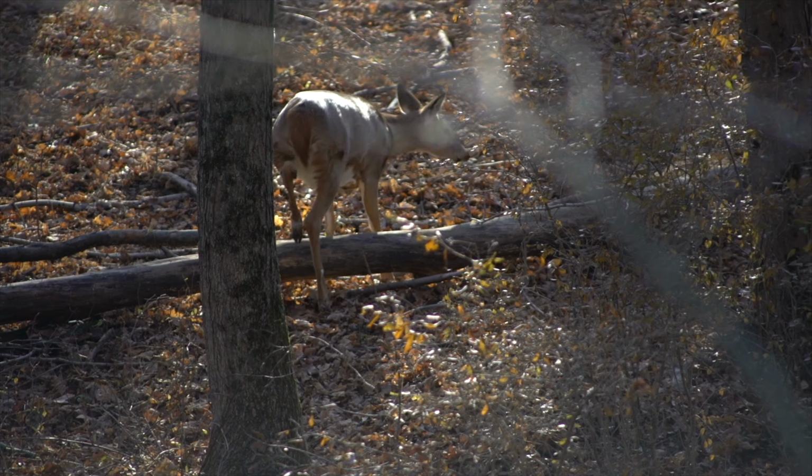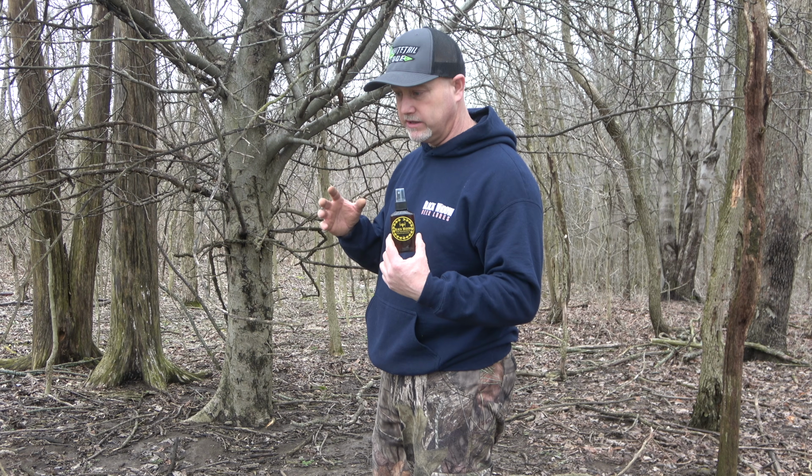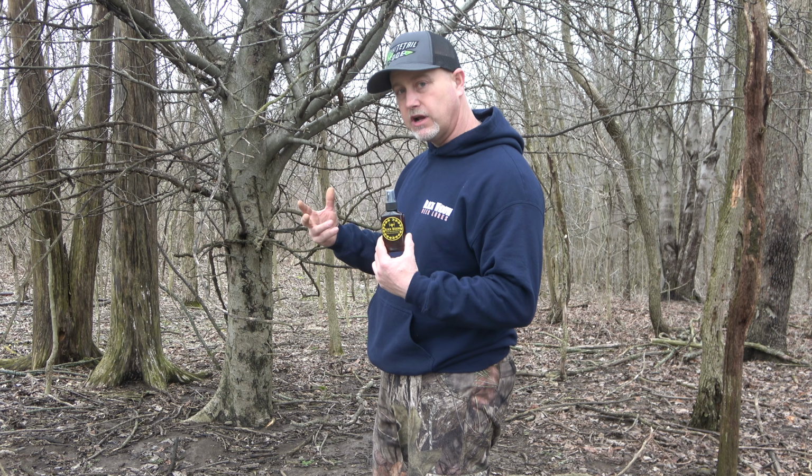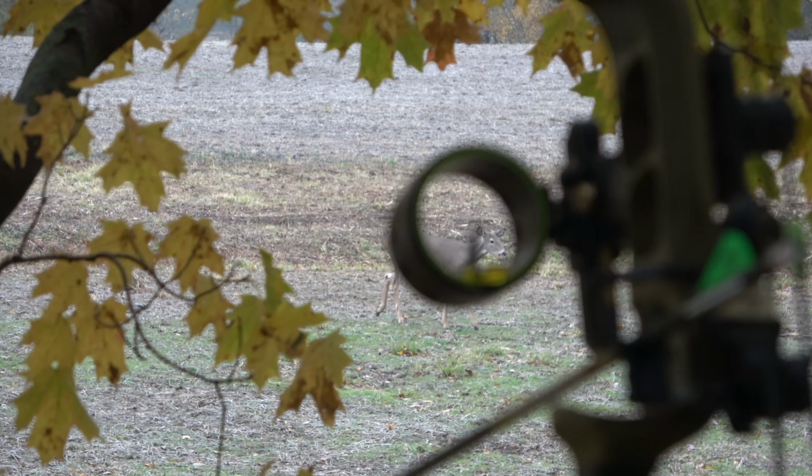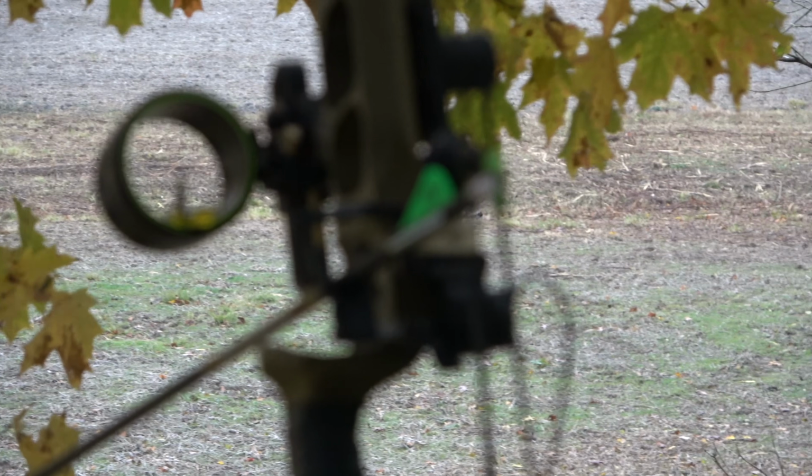Well, if she feels like she's got competition from another big adult doe, like a main doe, she's going to start coming to that scrape earlier because she wants to catch that doe hitting that scrape. She doesn't understand it. She doesn't know who that doe is.